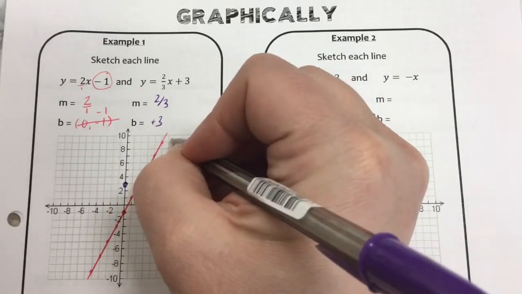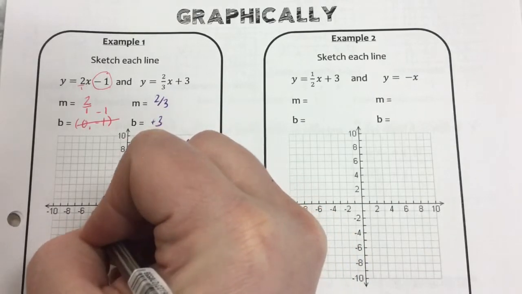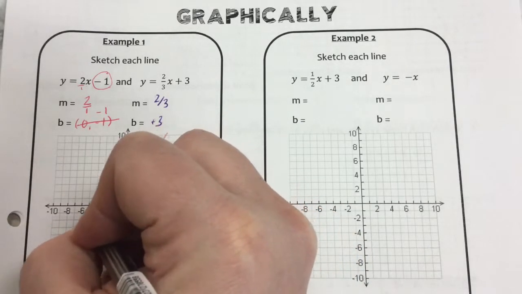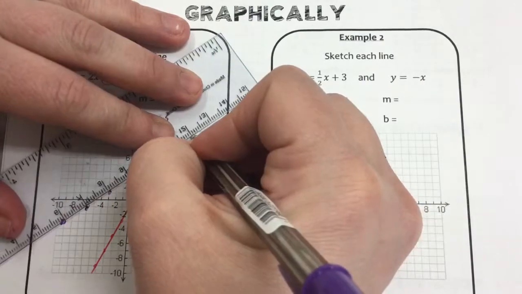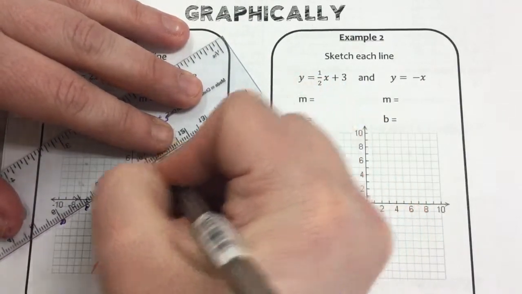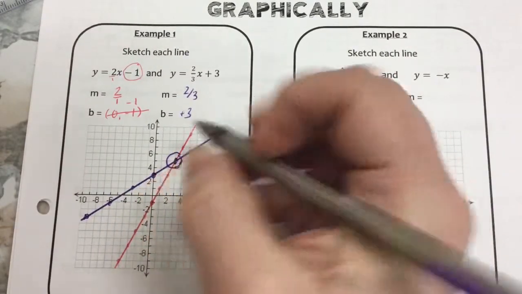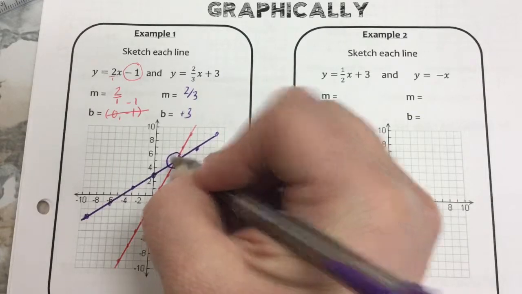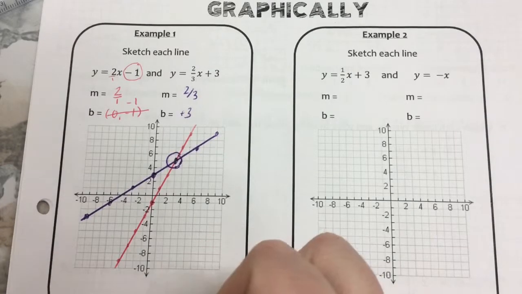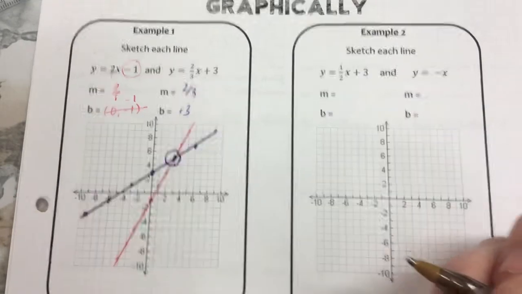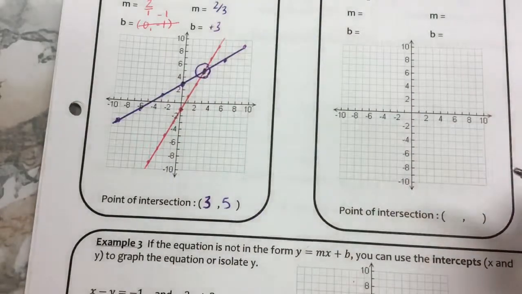I'm just going to keep it going just to show you how it looks. 2, 1, 2, 3. Okay, and when you put them together, this is how they look. So where the two lines cross is at this point right here. Okay, and that point is 3, 5. So your point of intersection will be 3, 5, because you always start on x and then you go meet y.